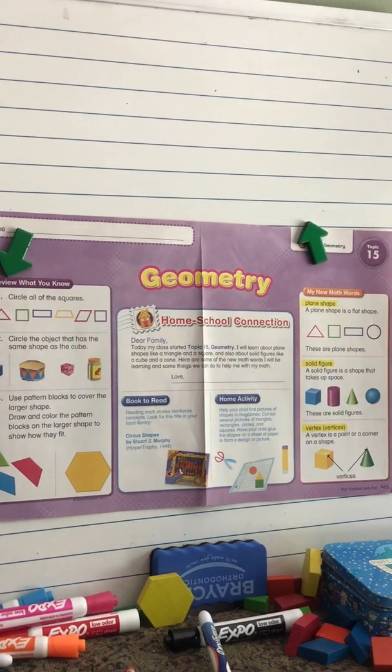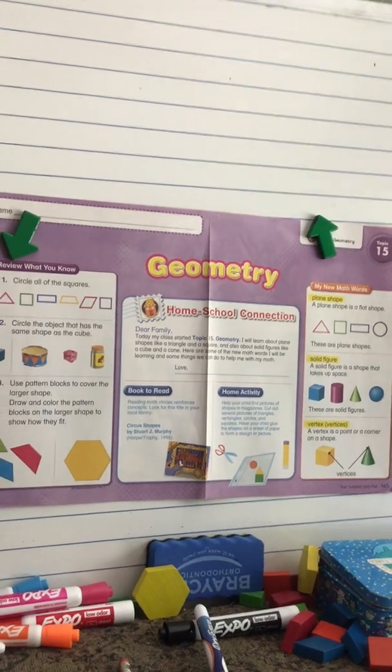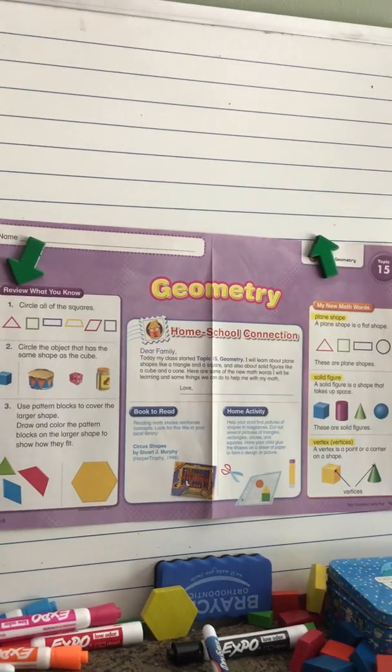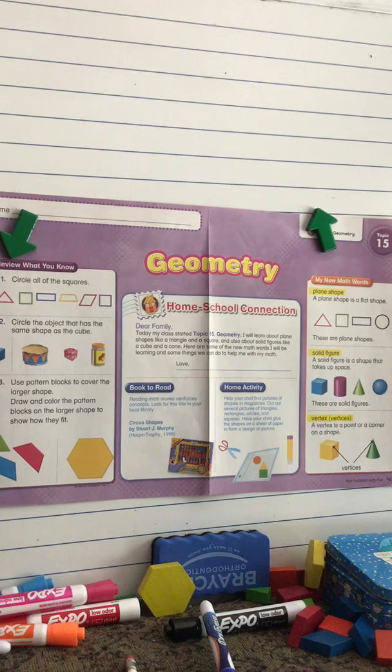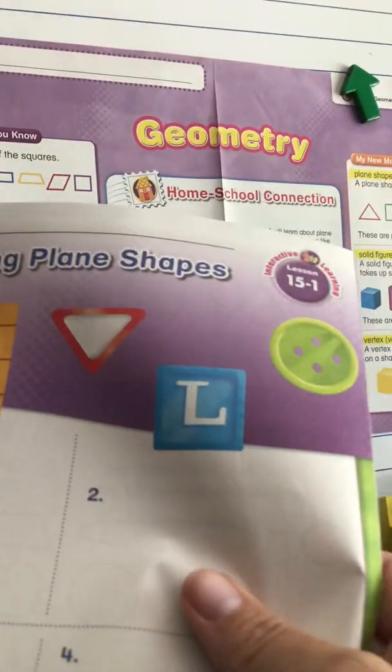Today we are going to start our new math topic. We are learning about geometry, which is about shapes. So you will need this paper to get us started, and you will also need this paper because we are going to be doing both today. It is not hard, so we're going to do 2 for 1.